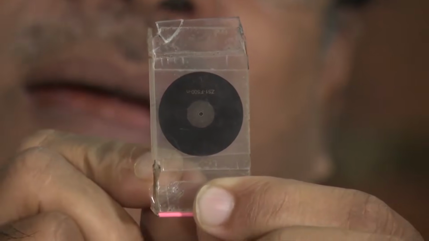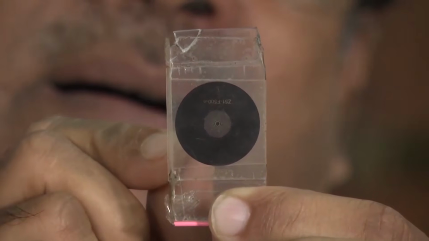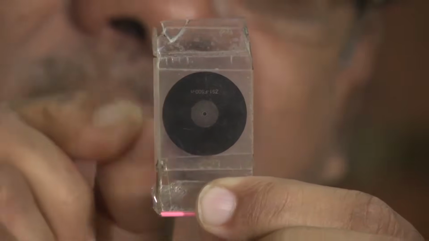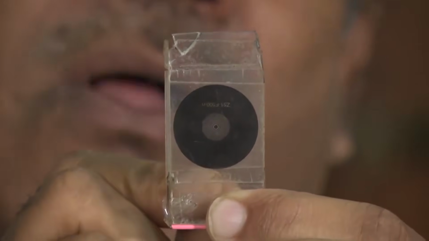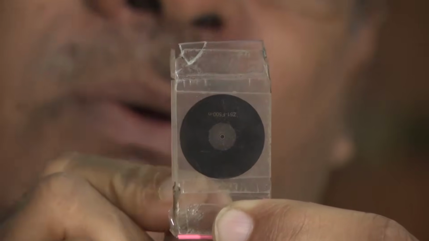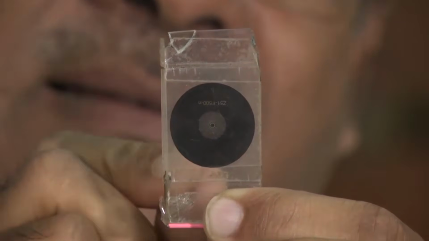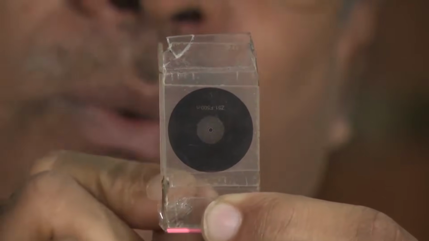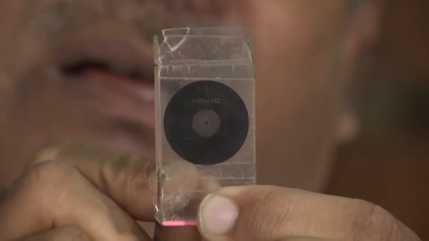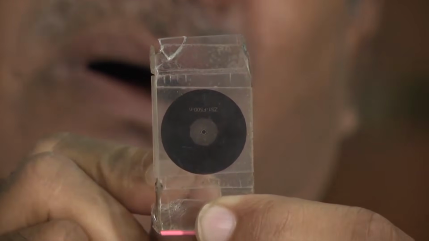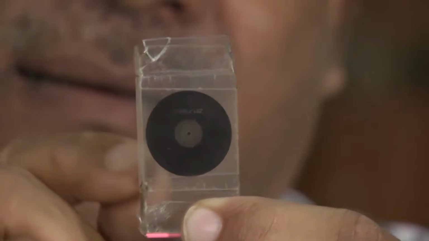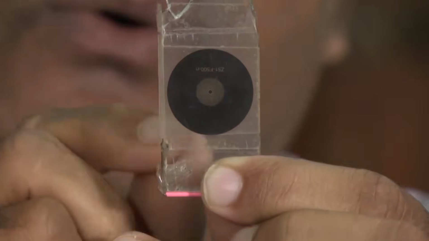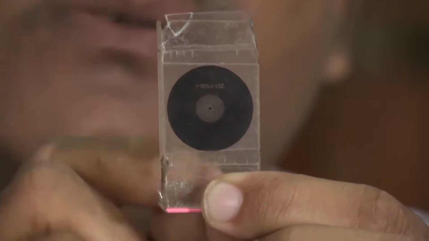The area of each circle is basically called a zone, Fresnel's half period zone. So, there are many concentric circles which are Fresnel's half period zones.